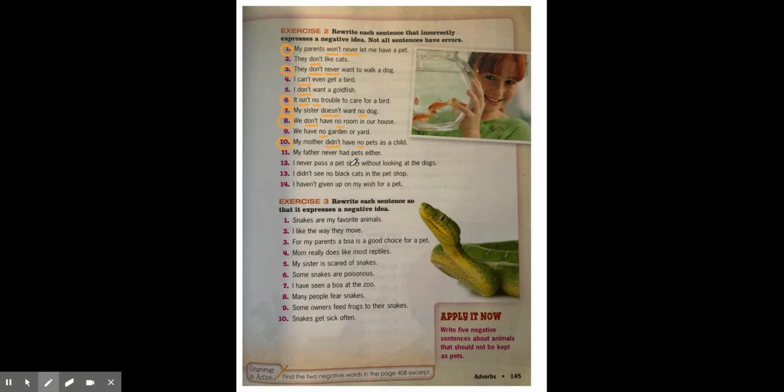My father never had pets either. Well, there's a never, but that's the only one, so we're okay with that one. I never pass a pet shop without looking at the dogs. There's never again, but that's it, so we're okay.